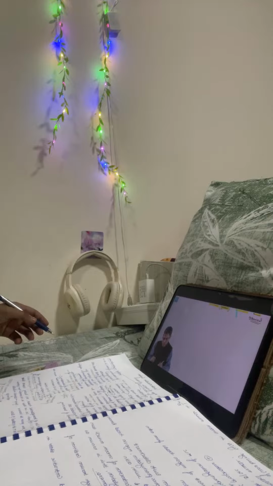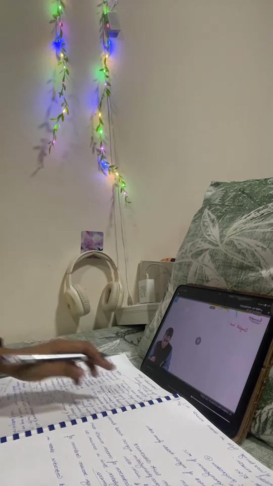So try to think of a condition of complete heart block. Try to think of this clinical scenario. Suppose the complete heart block is preventing any impulses from going to the rest of the heart.